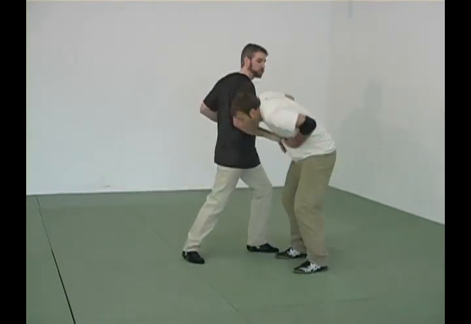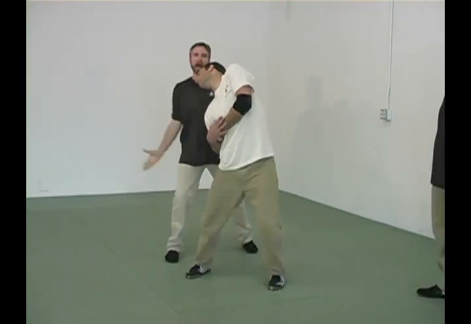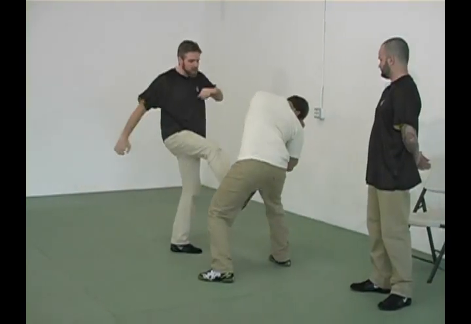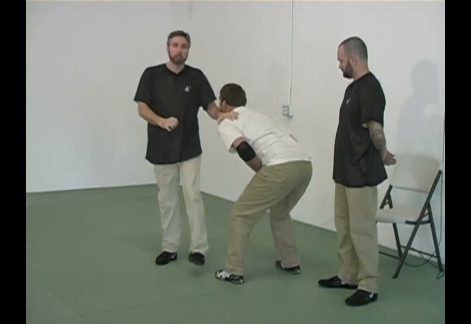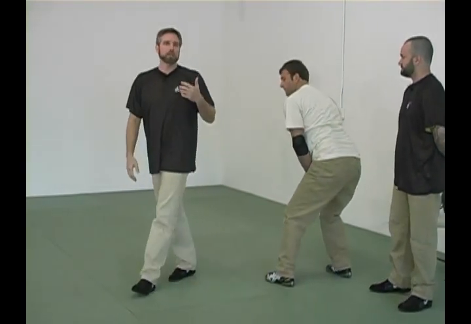So the goal here is to hit him again while he's in the middle of that reflex. So I'll punch him in the solar plexus, break the ribs from the back, claw to the eyes, then kick him in the groin, and then from here stomp to his knee and break his leg. That would be hitting him with rhythm.